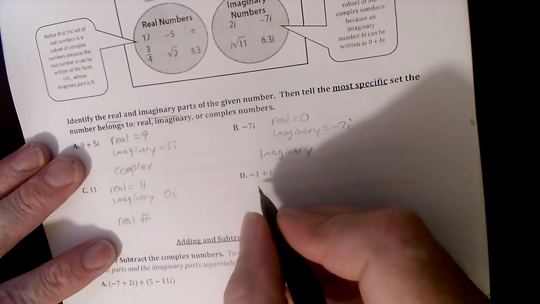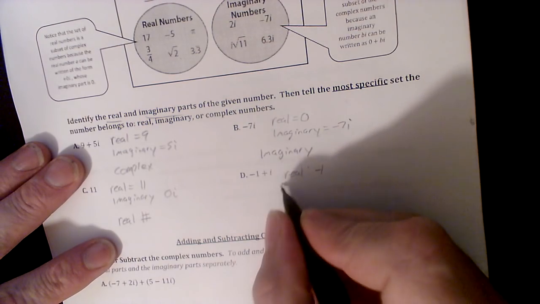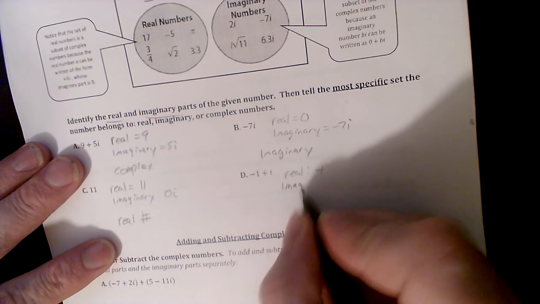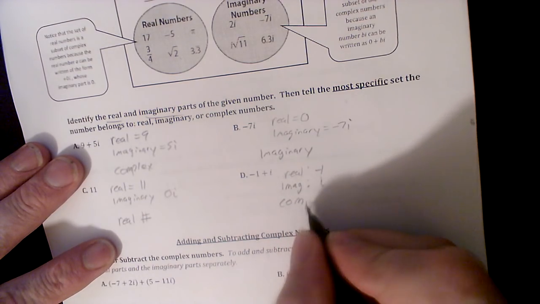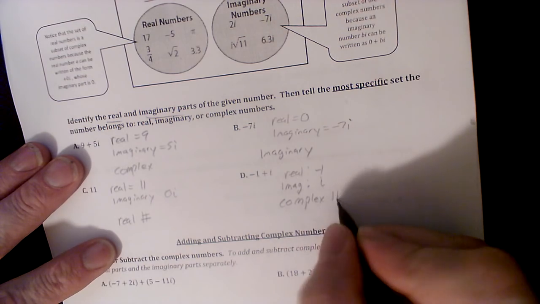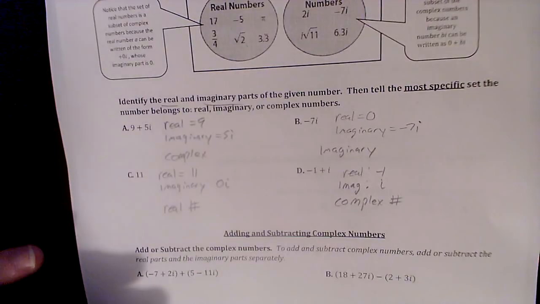Alright. This guy right here, it has a real part, negative 1. It has an imaginary part. I'm going to shorthand this one, which is just i, which makes it, since it's got both parts, a complex number. Alright. Coming down here, we're going to go here and get a little bit more.